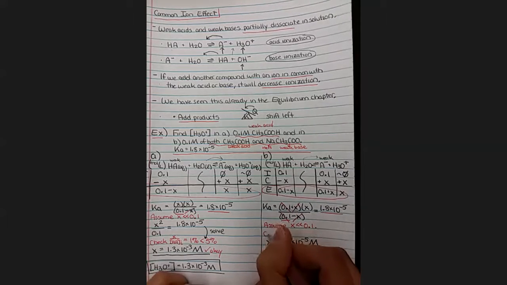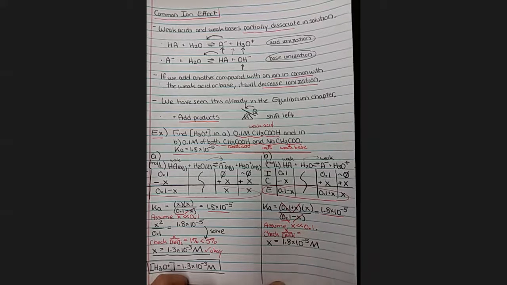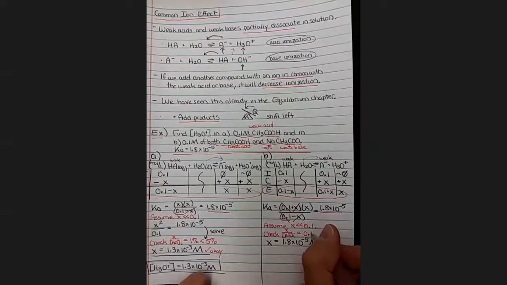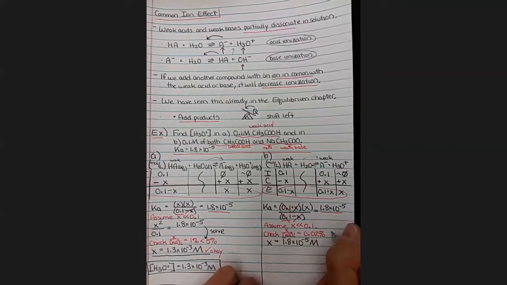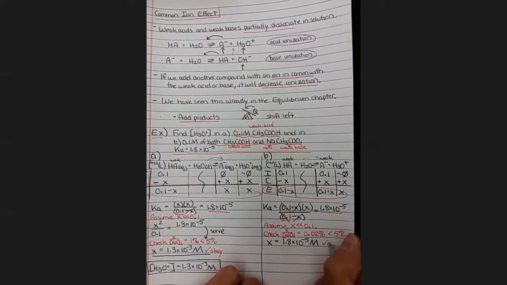So whenever we use the assumption, we always go back and check. So we check that x divided by that initial number above it has to be less than 5%. And if you calculate it, the percent error is 0.02% error. So that number is definitely less than 5. So our shortcut worked. That was a totally legal move that we just made.